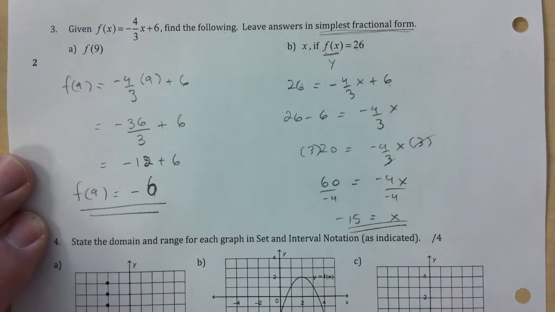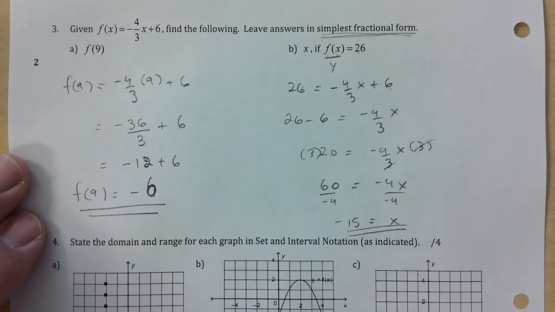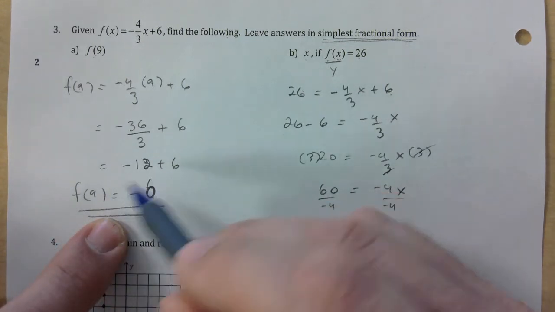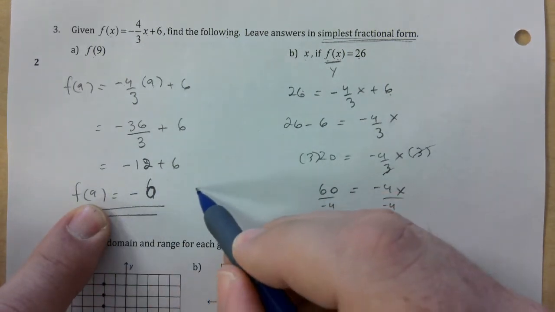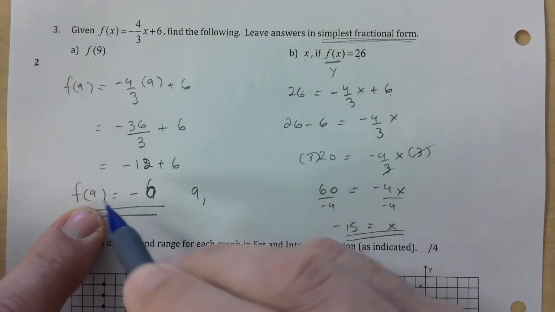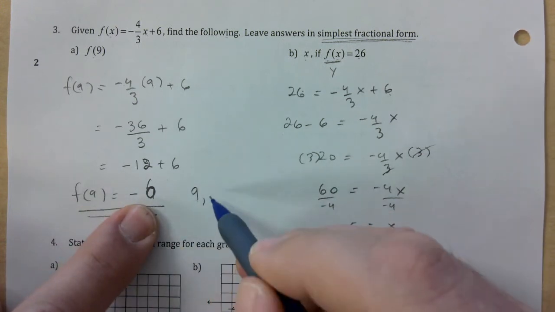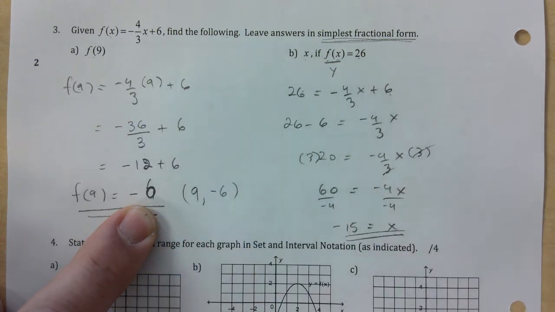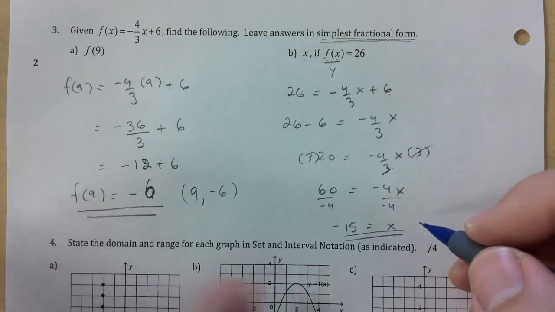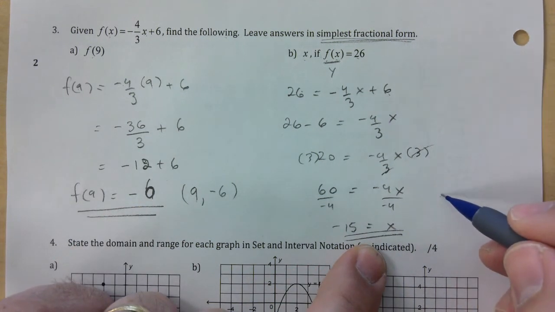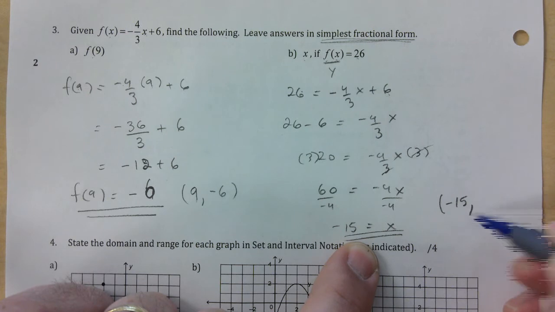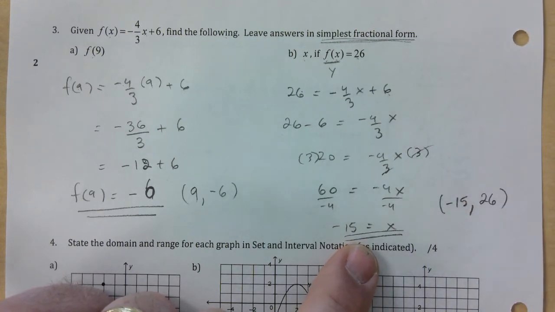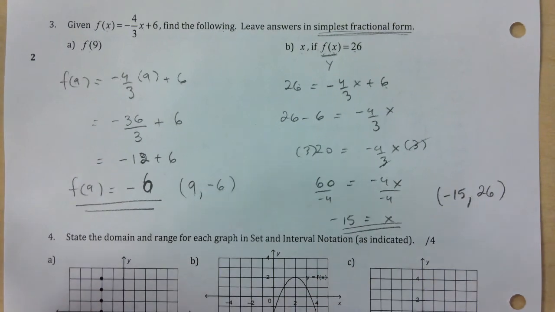I'm going to use this moment to remind you, what did you just find? Here, you found the point, an ordered pair, of when x is equal to 9, y is equal to negative 6. You will find out that this is a line down the road. Over here, you found that when x is equal to negative 15, y is going to be equal to 26. That's really what I want you to be thinking in the background.